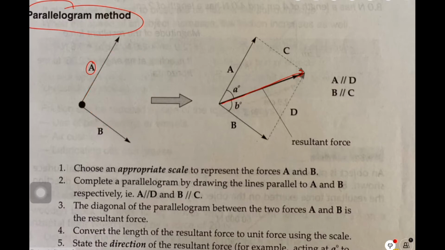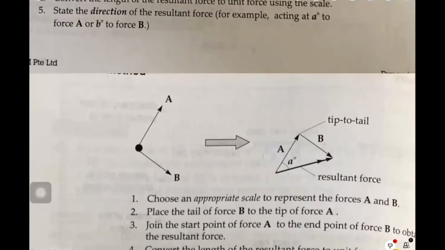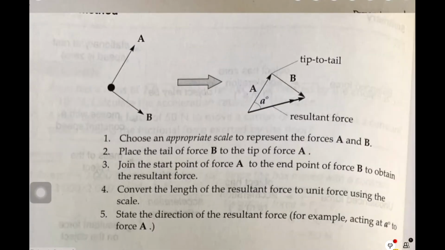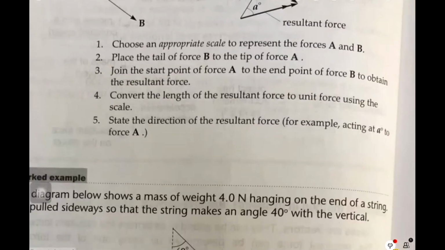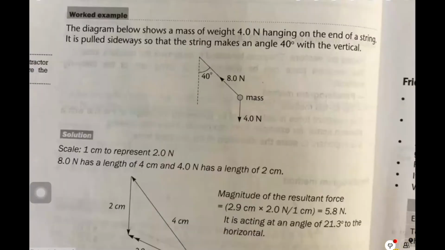Okay, so we have to look at some examples to see how it works. So let's take a look at an example. Here's one example. We have a mass of weight 4 Newton hanging on the end of a string. The object is here. Someone is pulling it with 8 Newton here, and there's also a pull force of 4 Newton downwards.